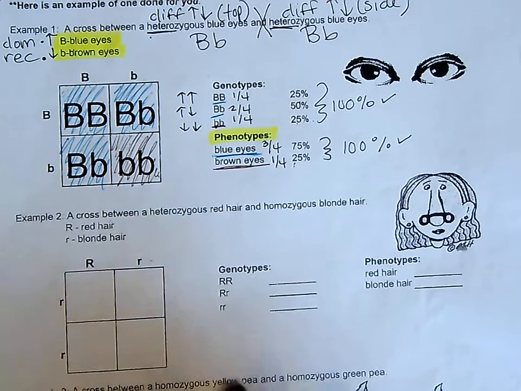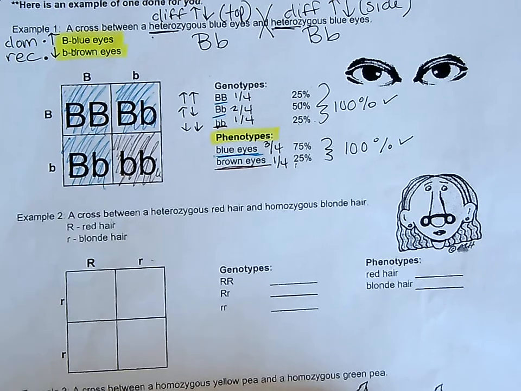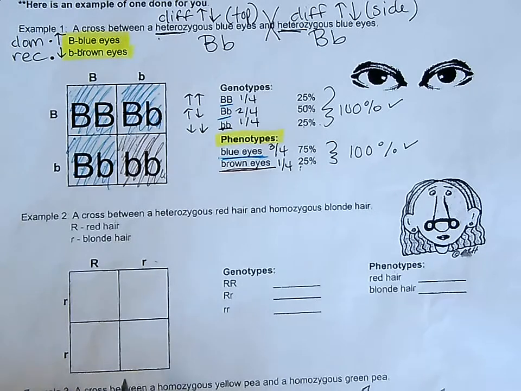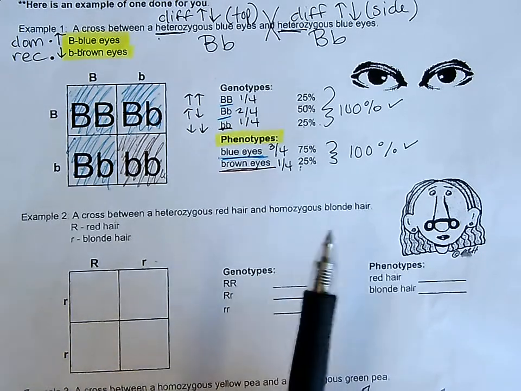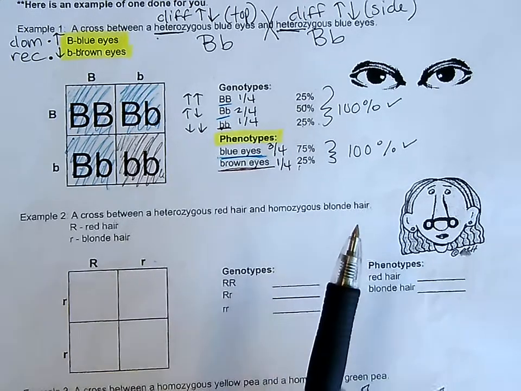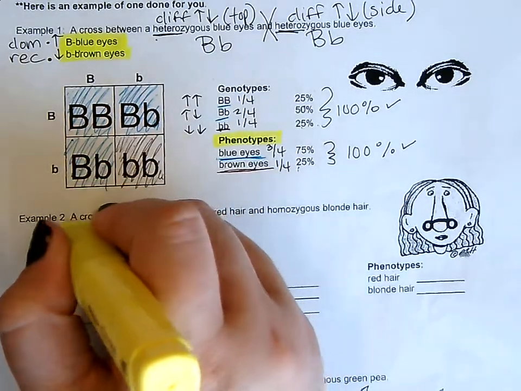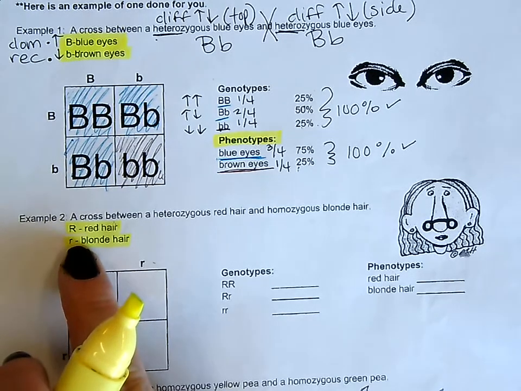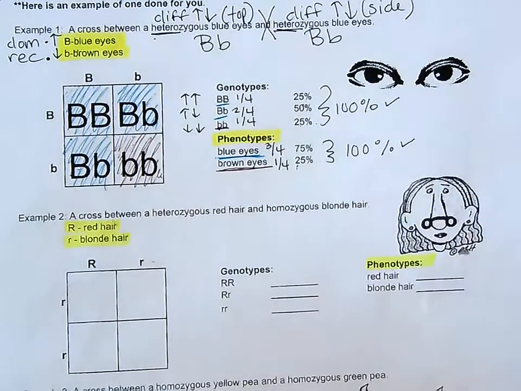All right, so that was the first one that was already given. So let's try to do one that's totally separate. So example 2, we're crossing between a heterozygous red hair, or someone with red hair, and a homozygous blonde hair. Remember, your phenotypes are given below here. They tell you that the red hair is a capital letter. Lowercase, or the recessive trait, is blonde hair. So we're going to use that information when we look at our phenotypes.